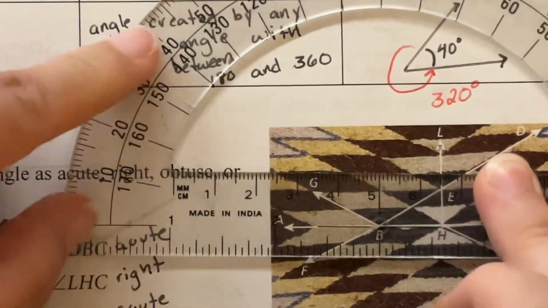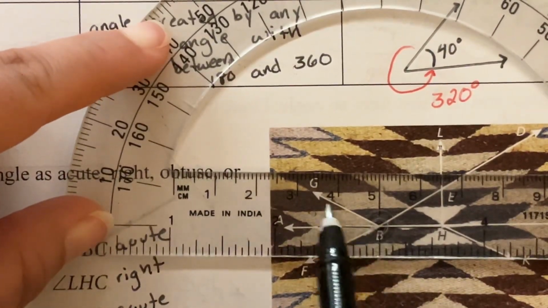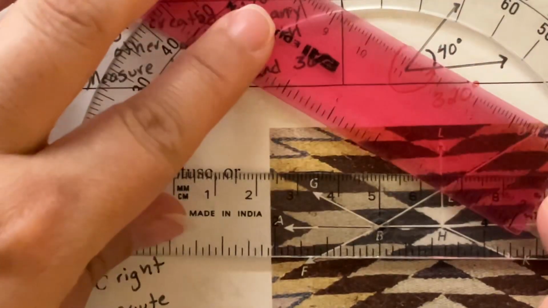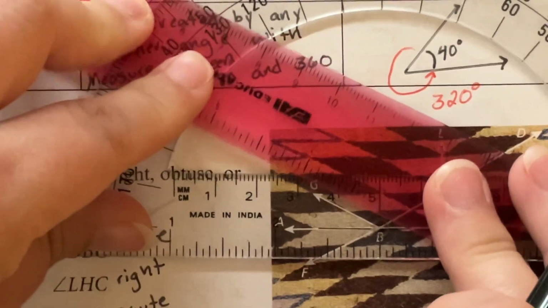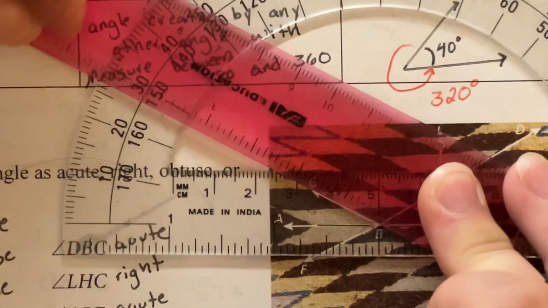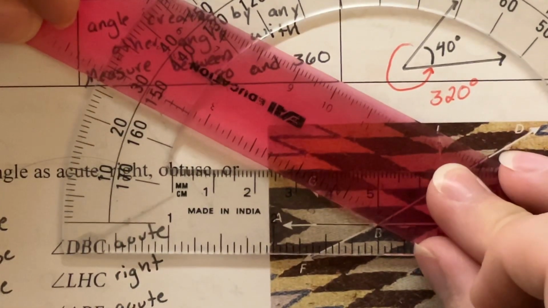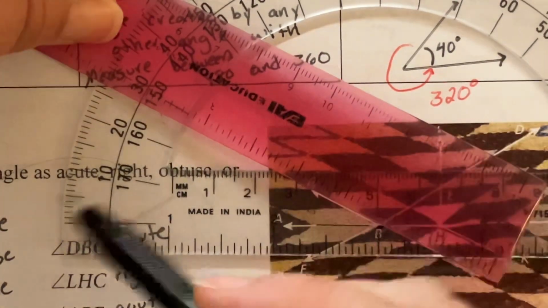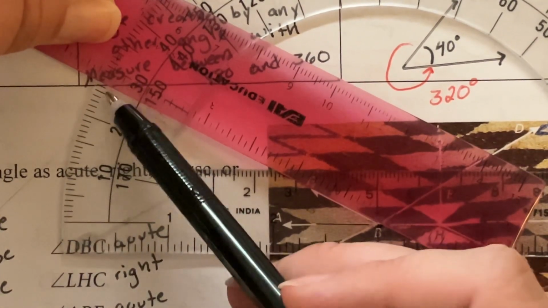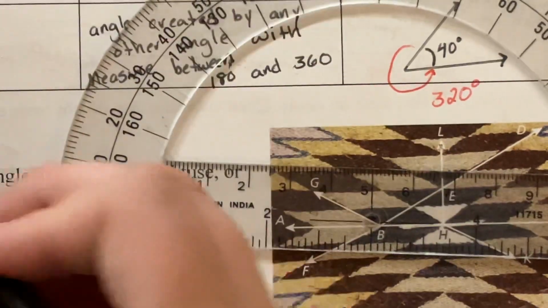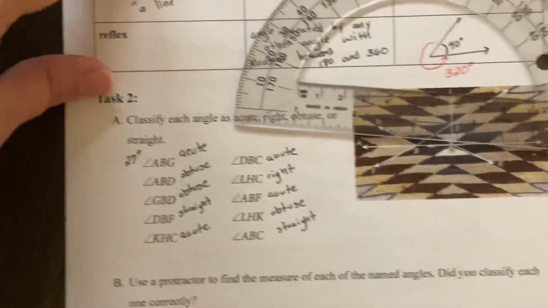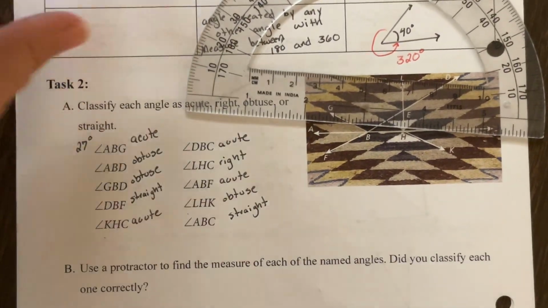And then I need to extend this guy out and see what it's looking at. Now this is where having a ruler is also handy, because I can lay my ruler on top of here and see where it goes. So this one looks like 20. So here's 0, 10, 25. It looks like maybe 26 or 27. I'm going to go 27 degrees. Sorry, I wrote that down, 27 degrees. I was really zoomed in. So that one is acute. I was right on that one.